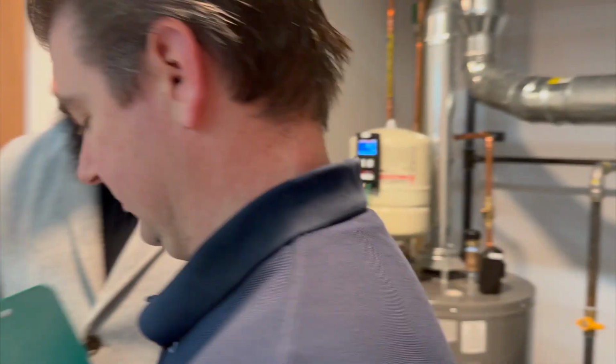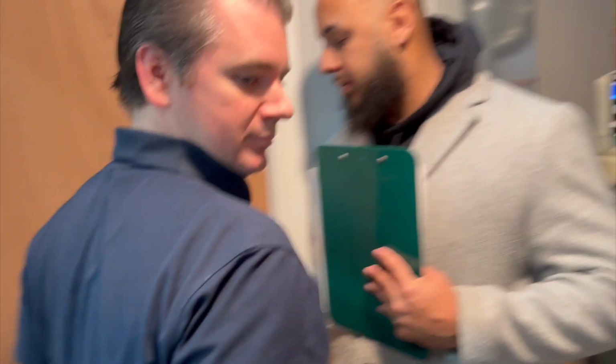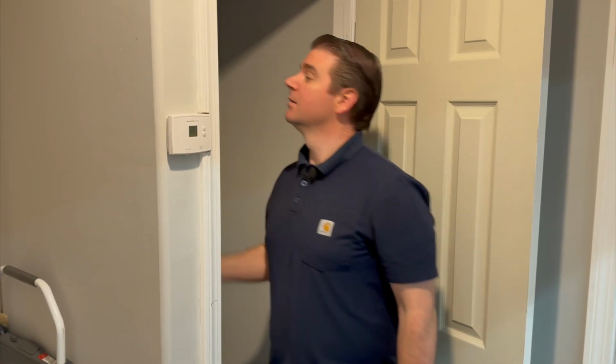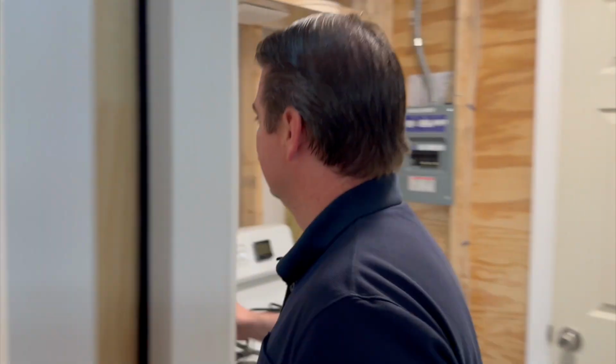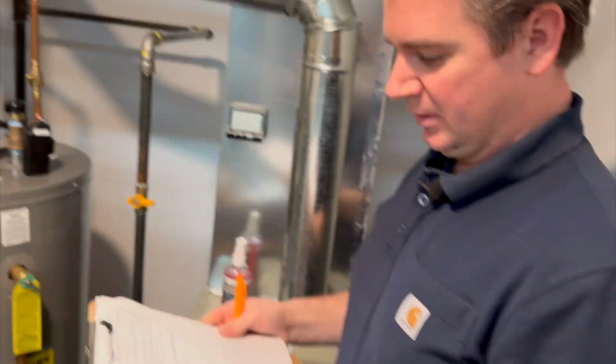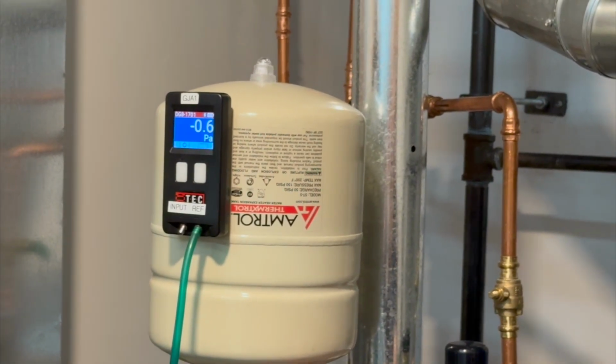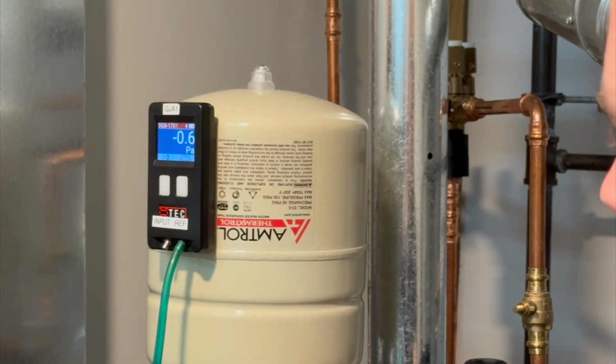Turn on all vented exhaust fans and clothes dryers. I'm going to turn it to air only. Bathroom fan's on. Kitchen fan is on. All right, and the doors are closed again. I'll just wait a few seconds for the manometer to settle down. Looks like now we're at negative 0.